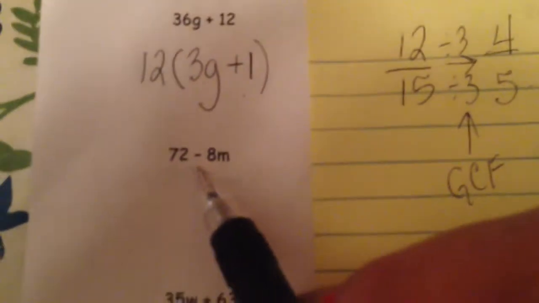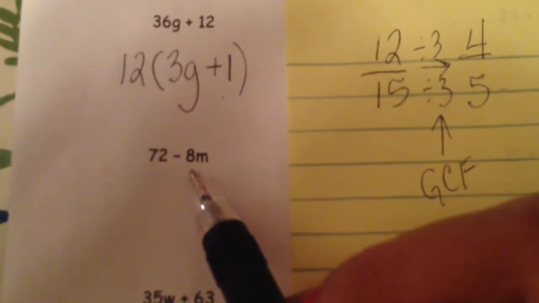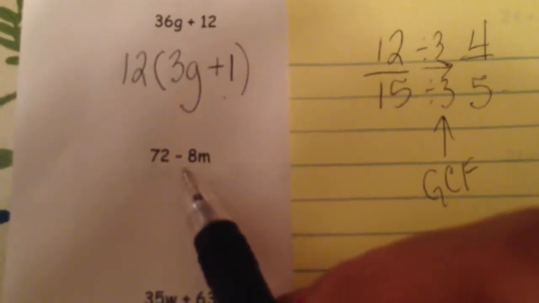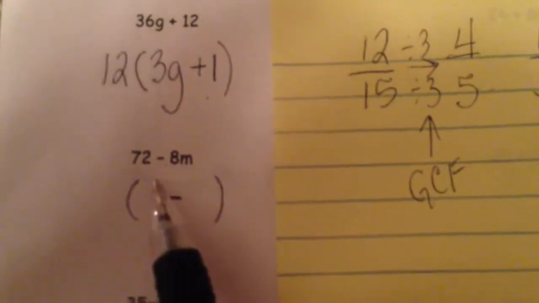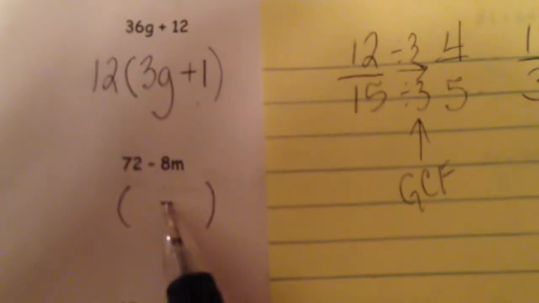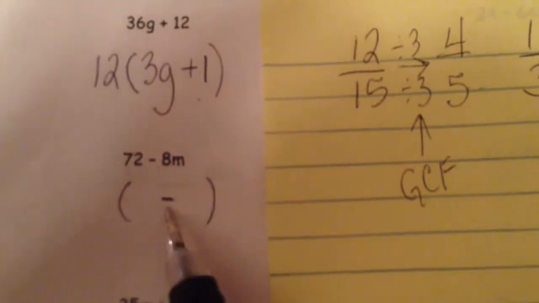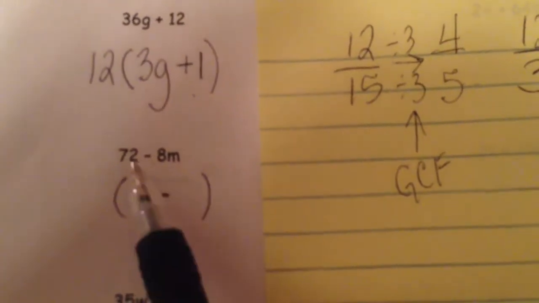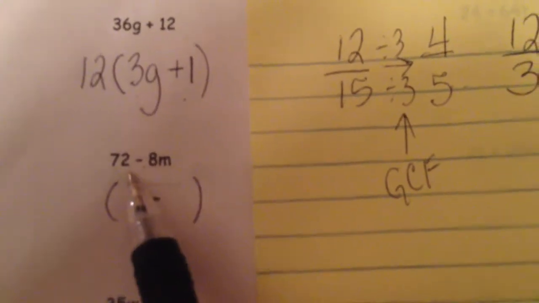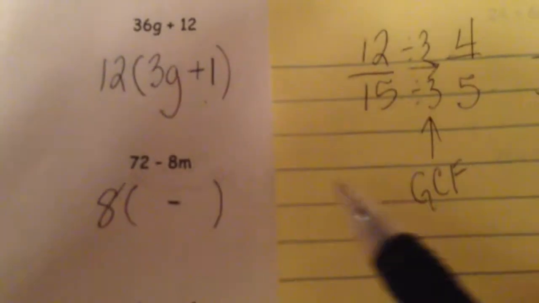Let's try with this number. 72 and 8. This negative sign tells me I'm going to have a negative in my parentheses. So automatically when I see that, I'm putting it in here for now. When you get older, you may have different types of problems, but for now, for 6th grade, it's appropriate to just put the negative in here. 72 and 8. They both have 8 as a common factor, so I can split up into 8 equal groups.